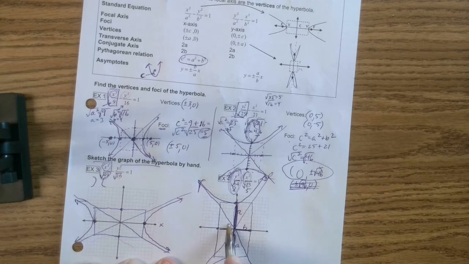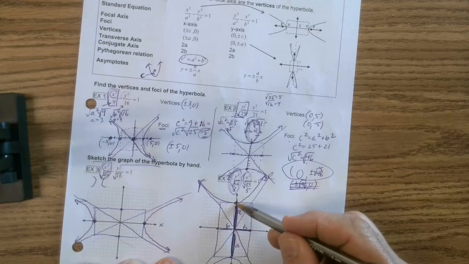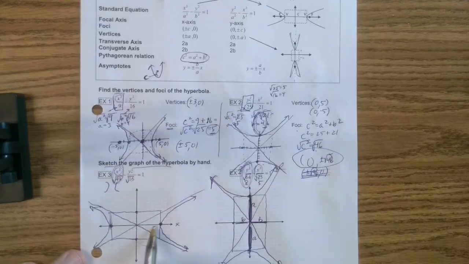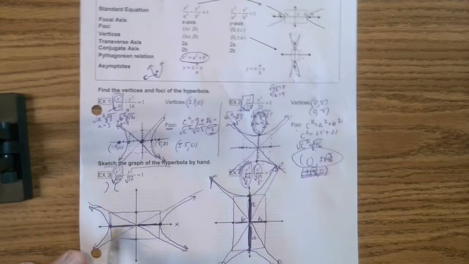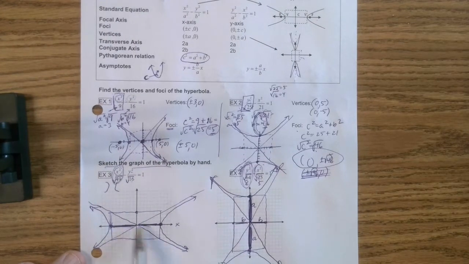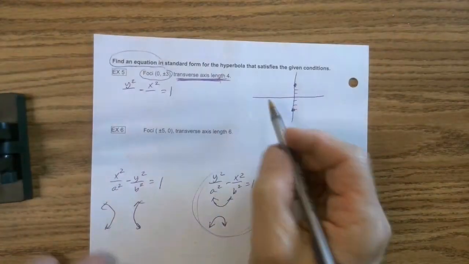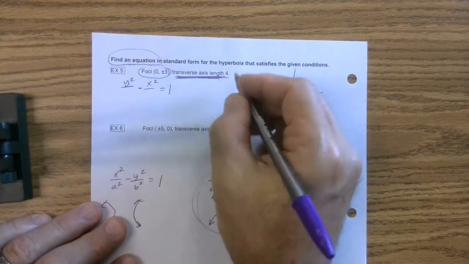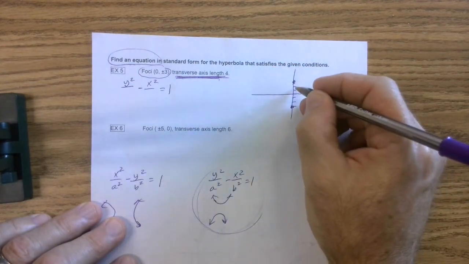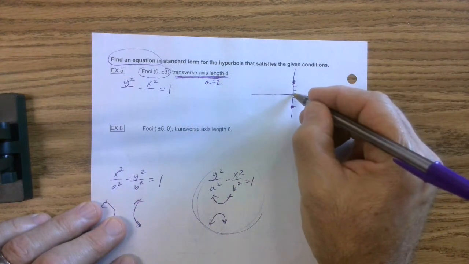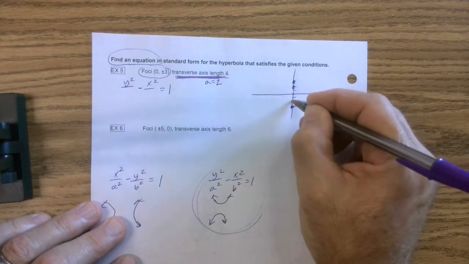This is B, this is B. So whatever my vertices are on is considered my transverse axis. So for this one, it would be here and here. So this takes you to the vertex. That's basically what's happening. So this is saying transverse axis length 4. The whole thing is length 4. That means A is 2, which means from the center you'd go up 2 and down 2.